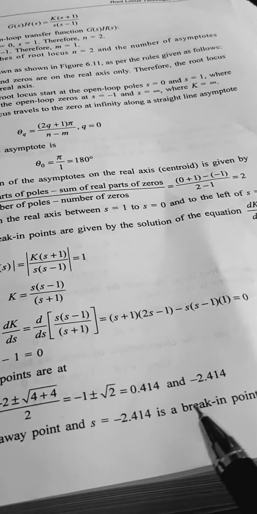So this minus 2.414 is a part of the root locus, because it is after the zero at minus 1. s equal to minus 1 is the location of a zero, and the other zero we find at infinity, so we can say that it is a break-in point. That means the root locus comes and splits: one will go to the zero at minus 1, and the other will go to the zero at infinity.